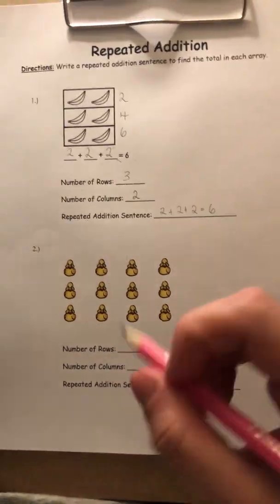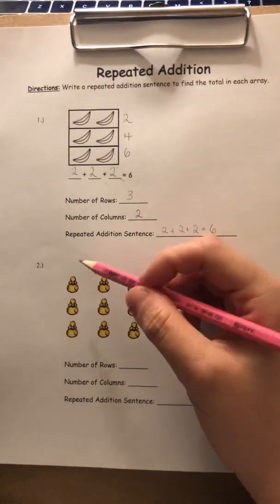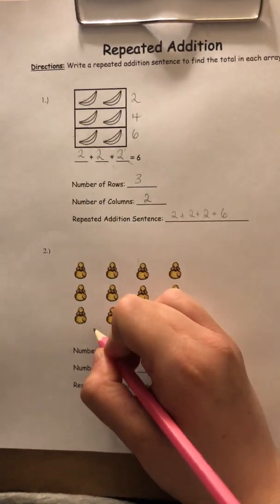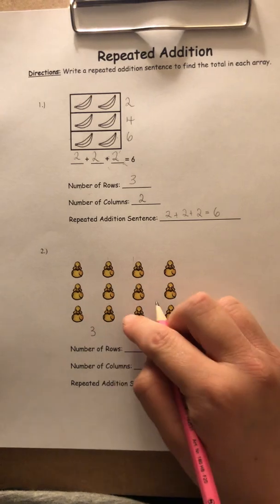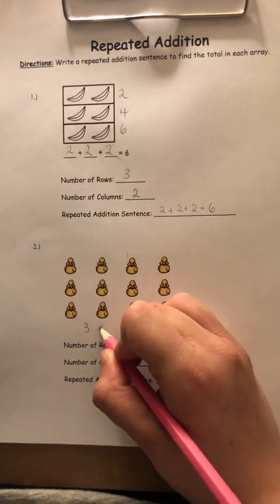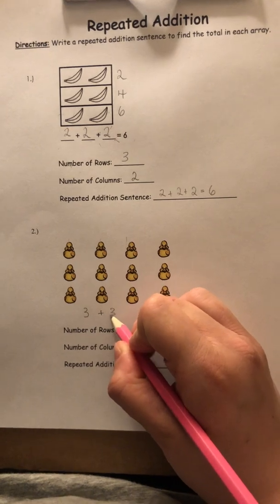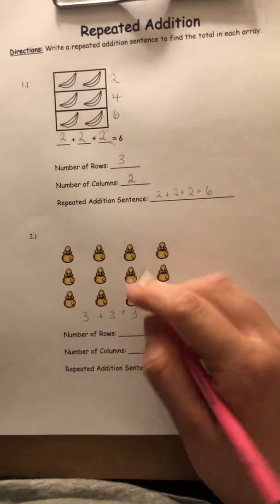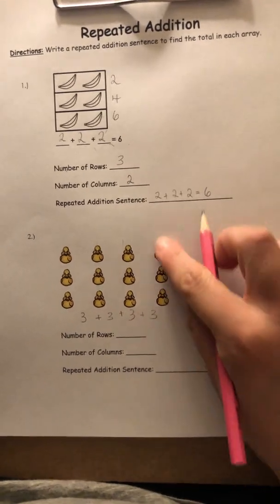So I would have to add whatever number is in each column 4 times. So over here I have 1, 2, 3 in each column. So that means I would have to add 3 4 times. 2, 3, and 4. So 3 for this one, plus 3 in that column, plus 3 for this one, this column, plus 3 for the last column.